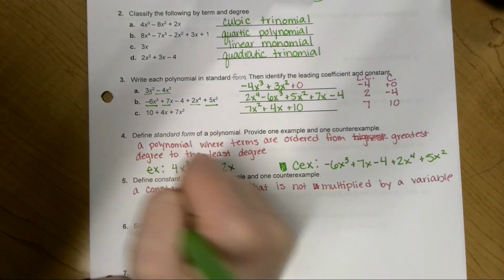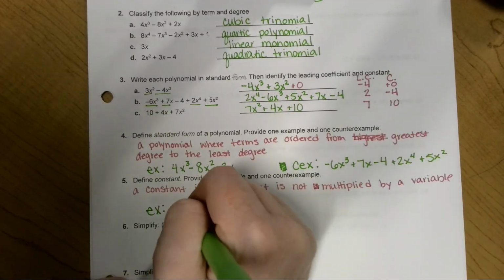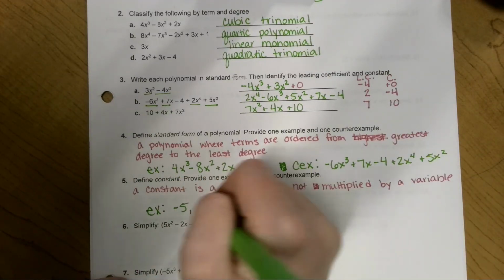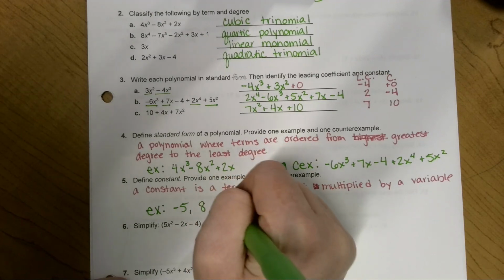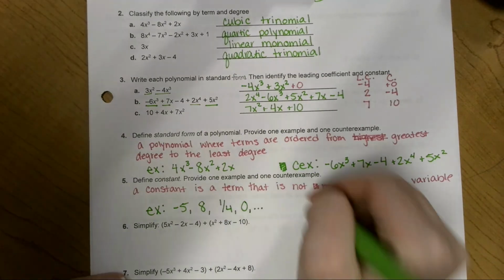So some examples could be -5, +8, 1/4, 0, etc. It's just a number.